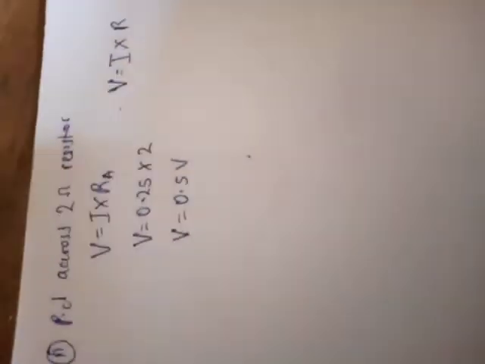Now, let me explain this. The potential difference V is the current multiplied by the resistor. But we are asked to find the potential difference across the 2 ohms resistor, which is the resistor A, as in the diagram.